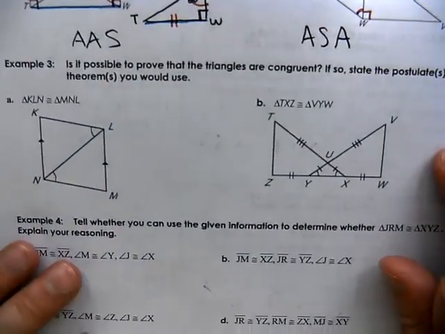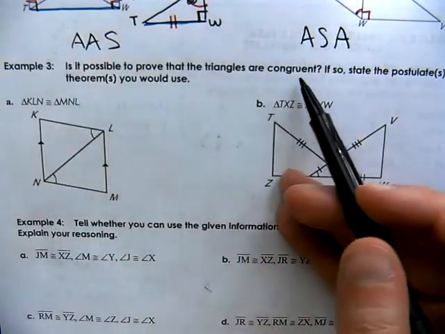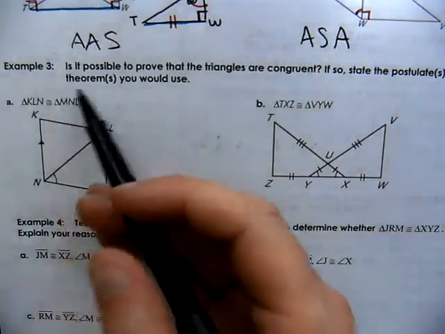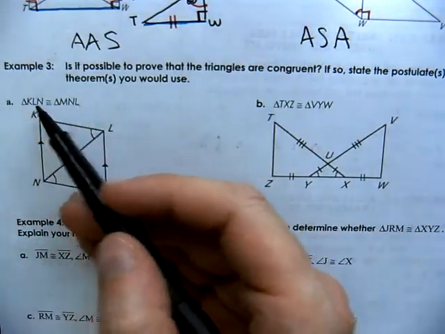Example 3, really more of the same. Can we show these two triangles are congruent? Is it possible to prove that the two triangles are congruent? If so, state the postulate or theorem you use. Alright, so we want to show these two triangles are congruent.